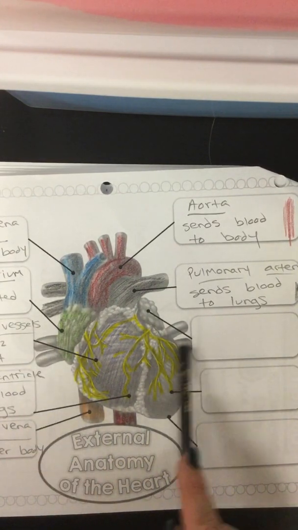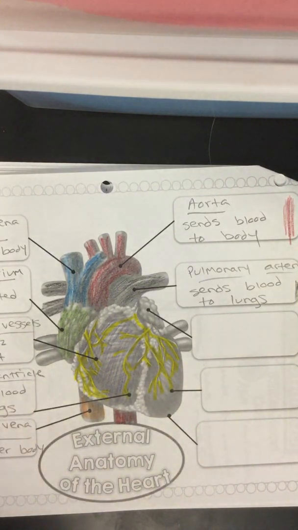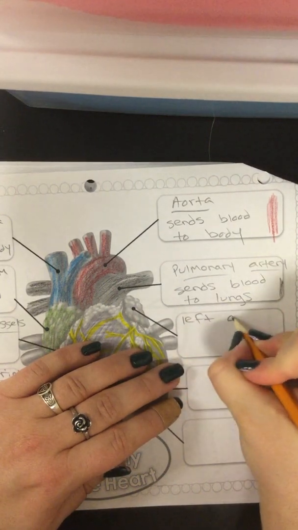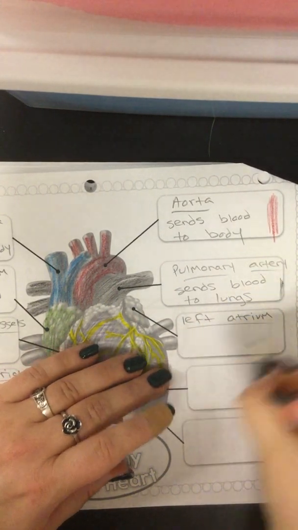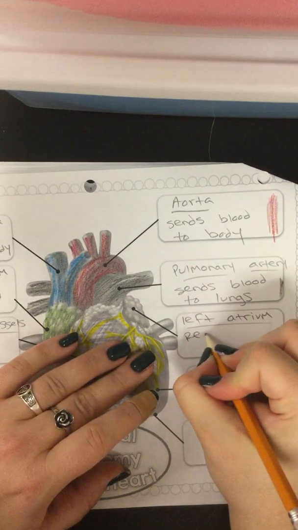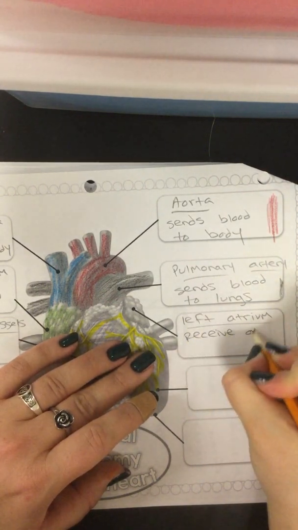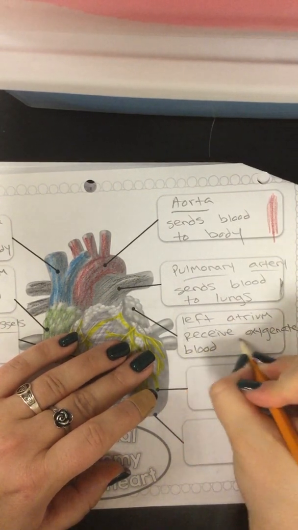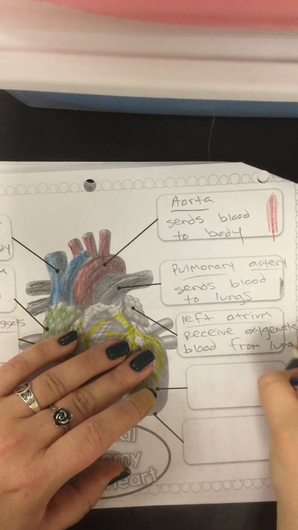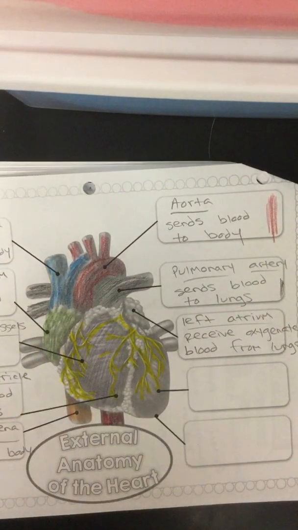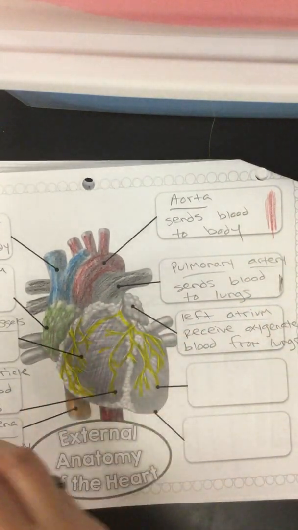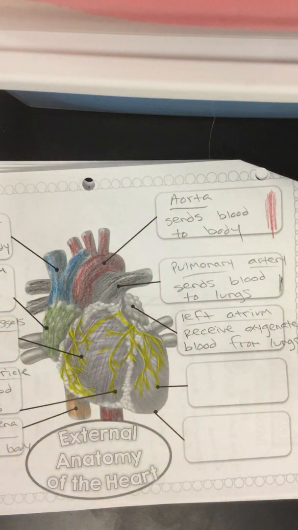These two here are the pulmonary veins. I'll put that at the very bottom. Left atrium. This is going to receive blood after the pulmonary artery sends it to the lungs, they do their thing, and it's sent back through the pulmonary veins and ends up in the left atrium. What color is this? I'm going to go with brown.